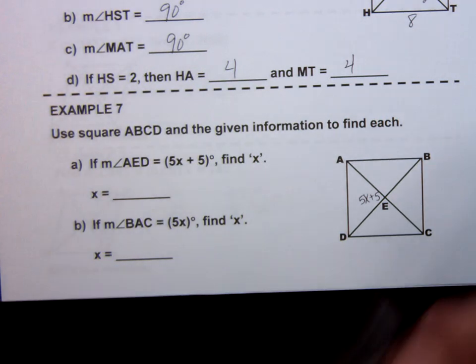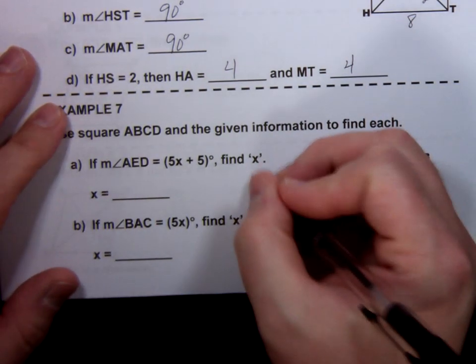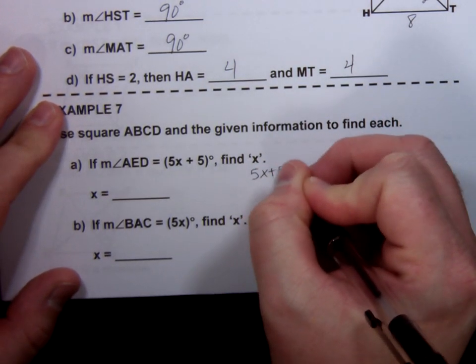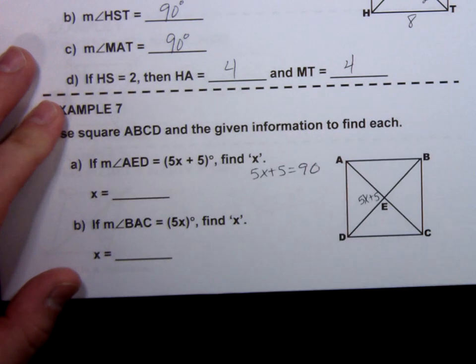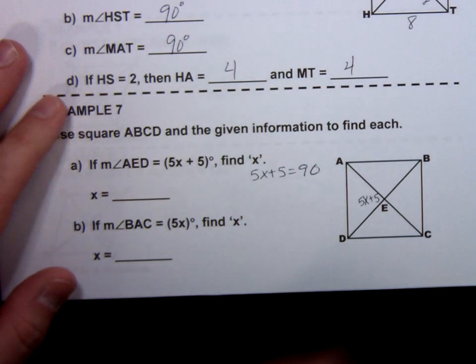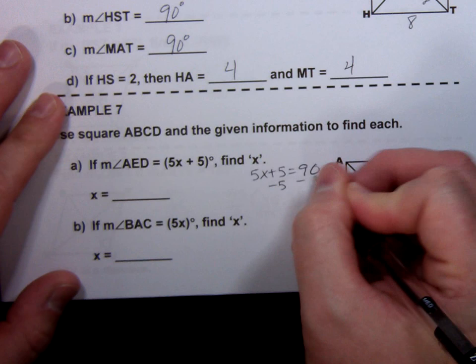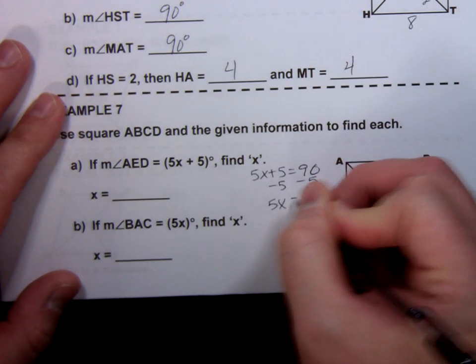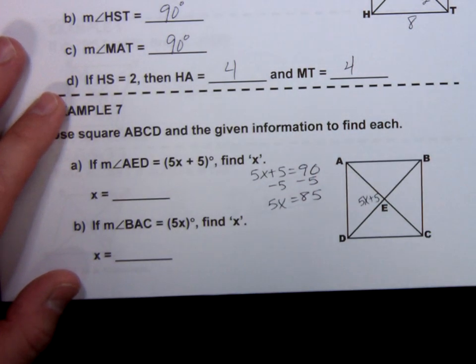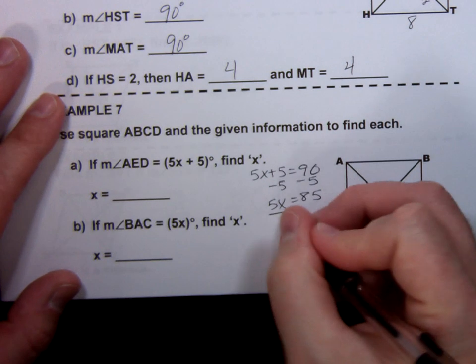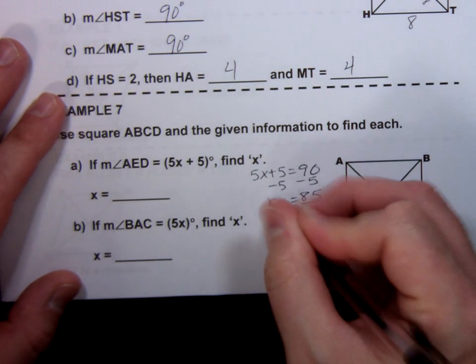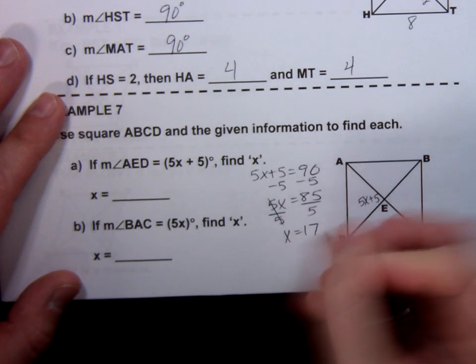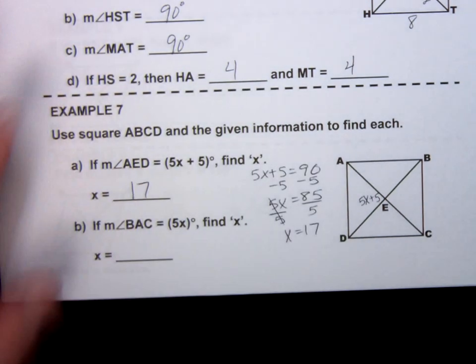So this is a right angle. So I know that 5x plus 5 equals 90, and then we just solve the equation. So we get x is 17.